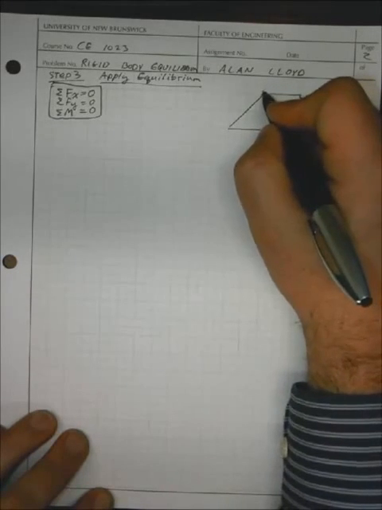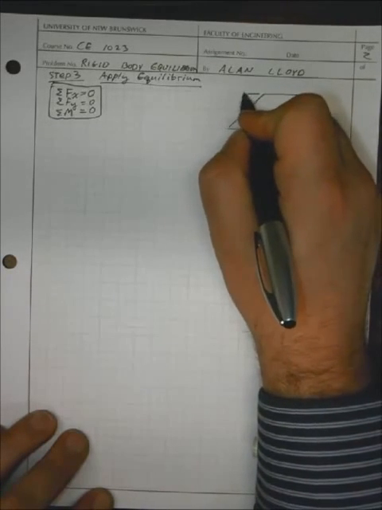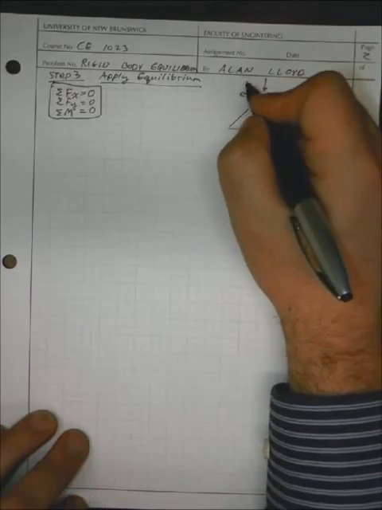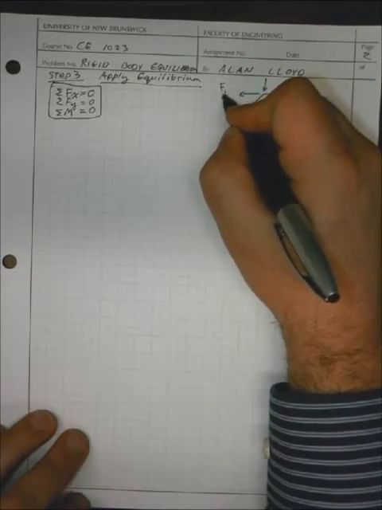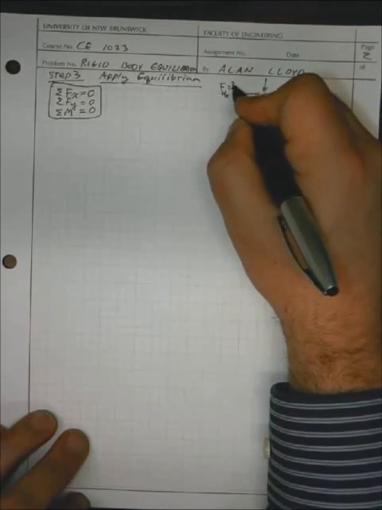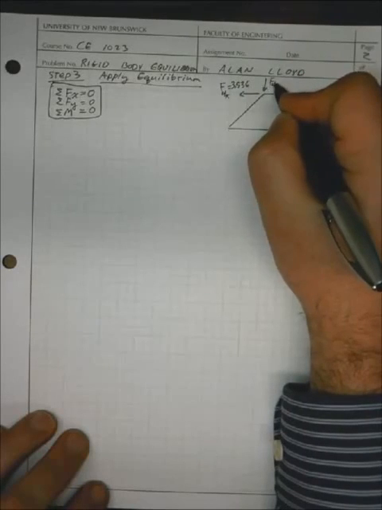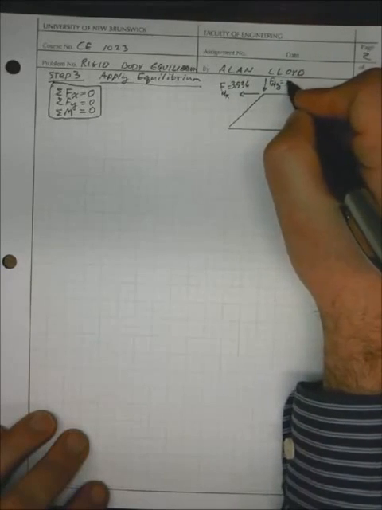So we have a force here and a force here, and this is F4x, that's equal to 3.536, and this is F4y, it's also equal to 3.536.